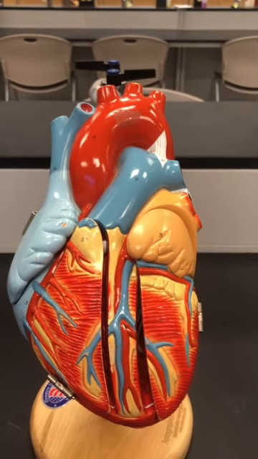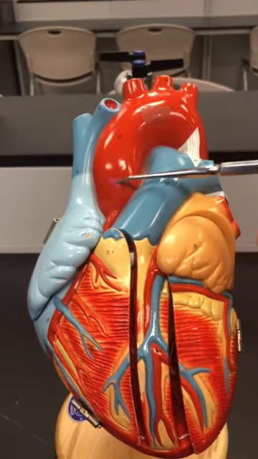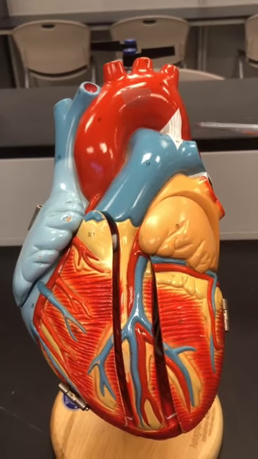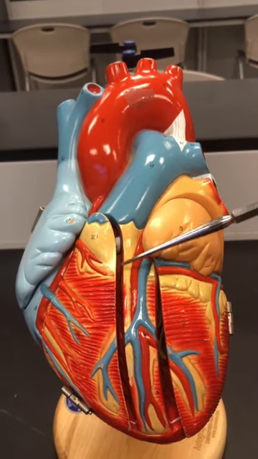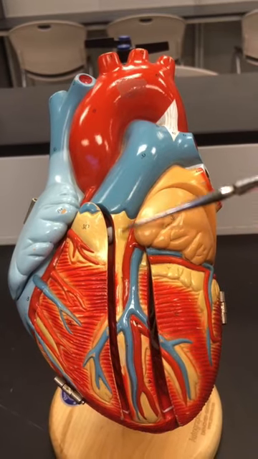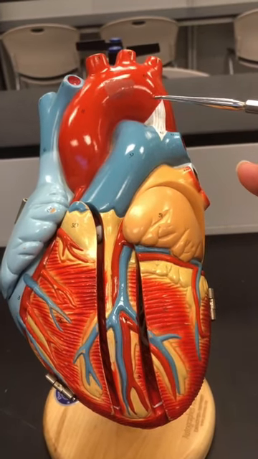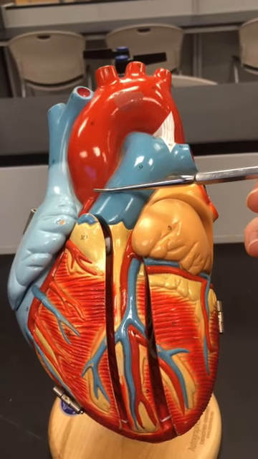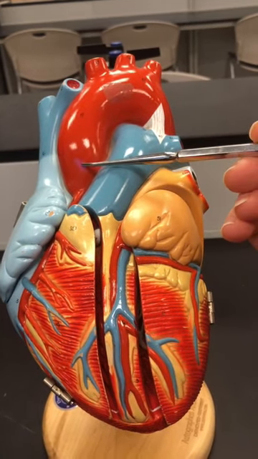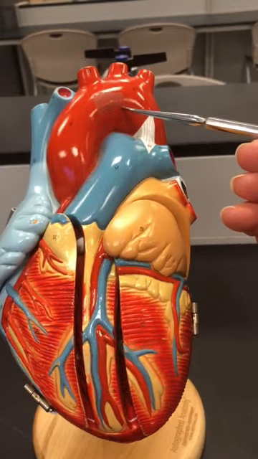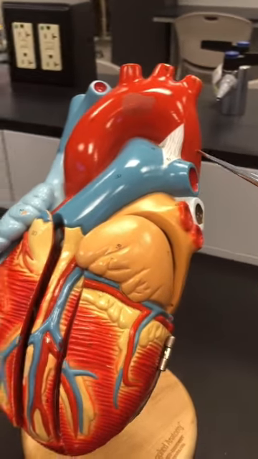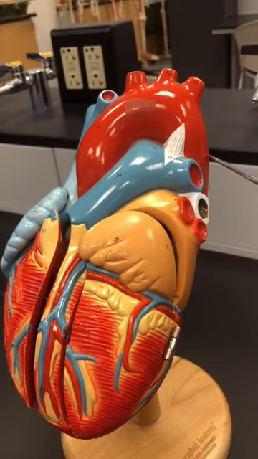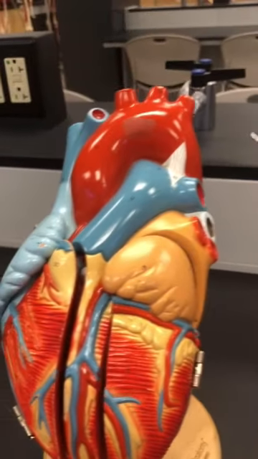Now, another obvious blood vessel is the aorta. And the aorta directs blood from the left ventricle to everywhere else in the body except the lungs. And coming off of the heart, you have the ascending aorta, the aortic arch, and the descending aorta going along the back of the heart.